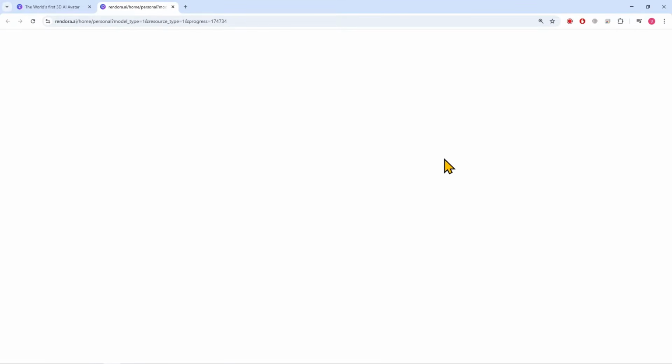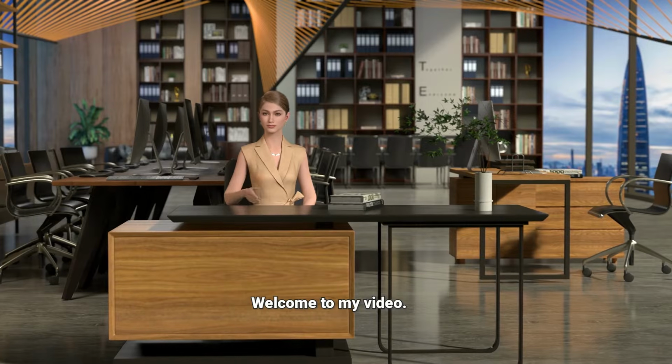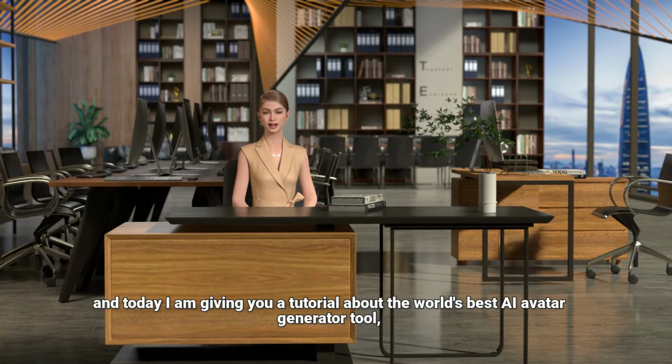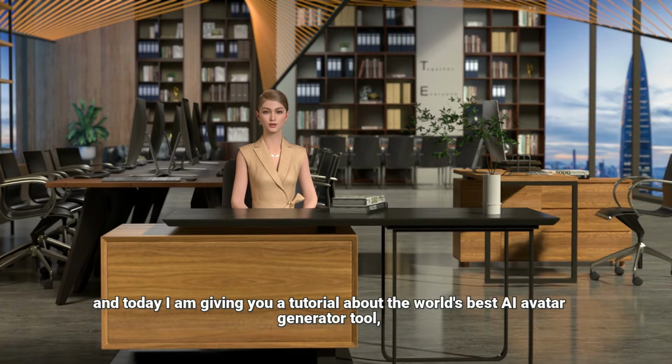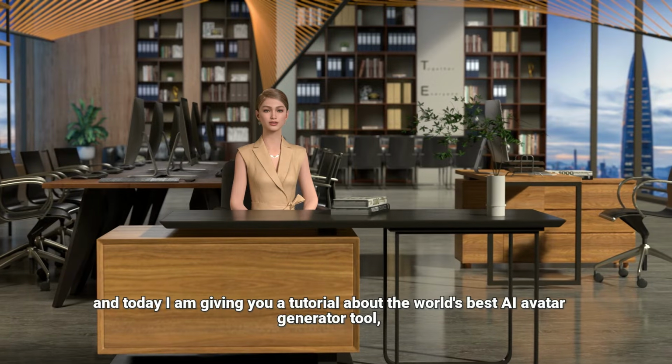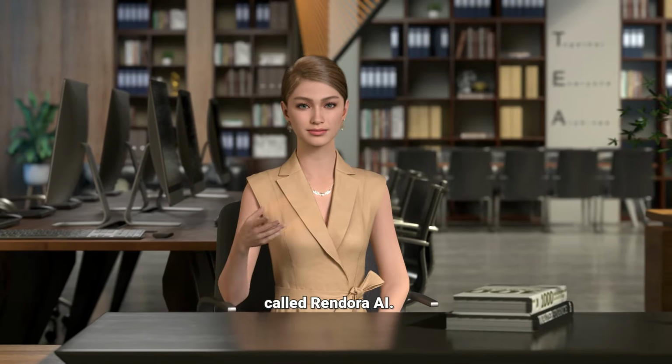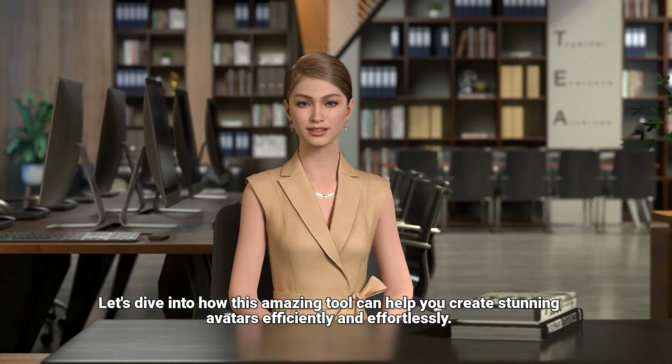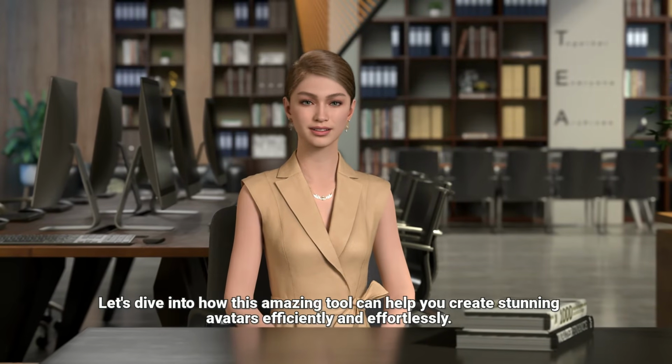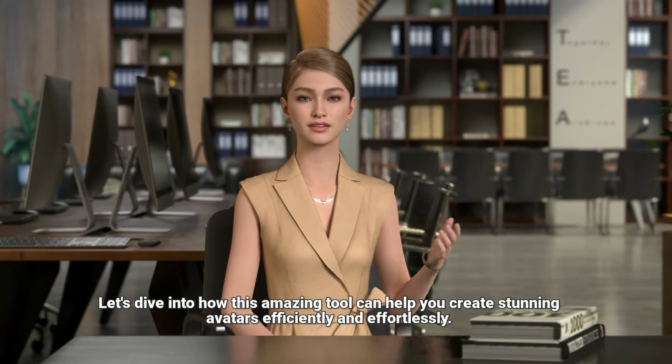Here's the result. Welcome to my video. My name is Barry, and today I am giving you a tutorial about the world's best AI avatar generator tool called Rendora AI. Let's dive into how this amazing tool can help you create stunning avatars efficiently and effortlessly.